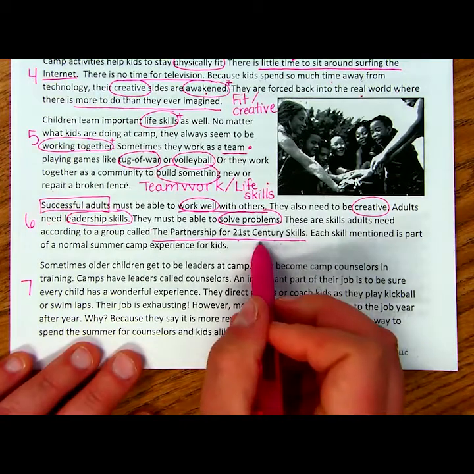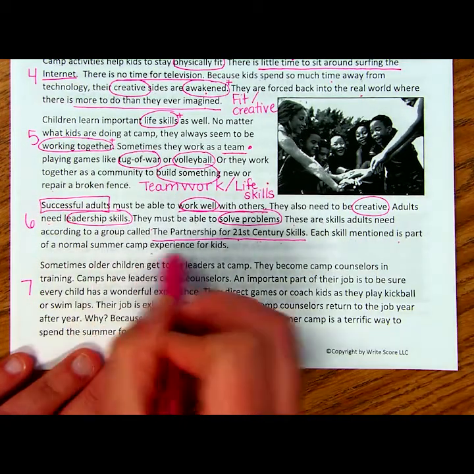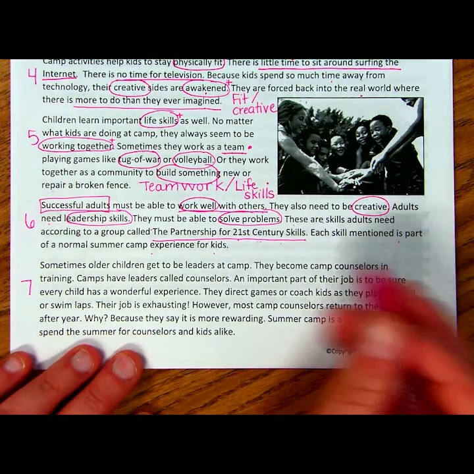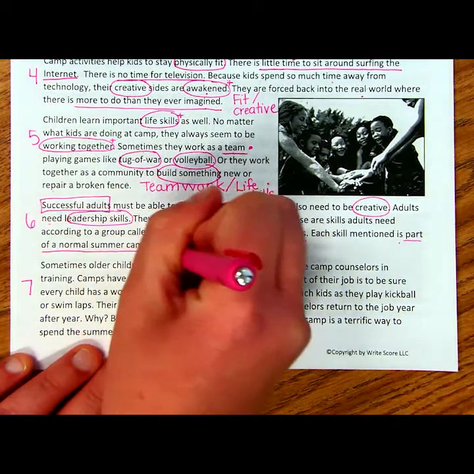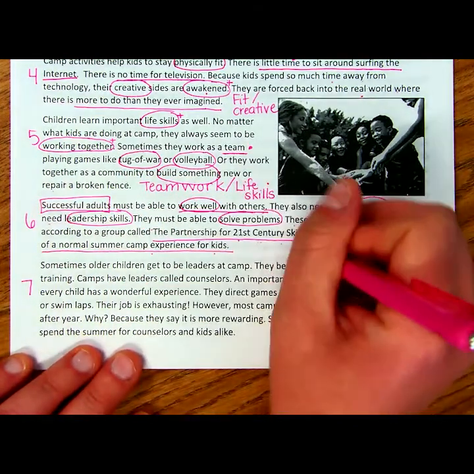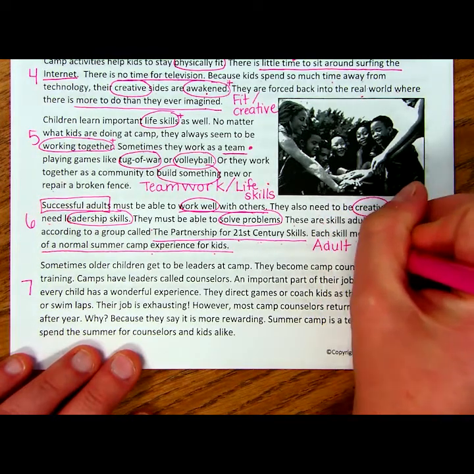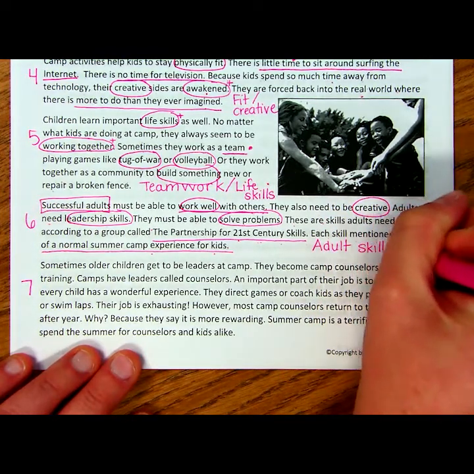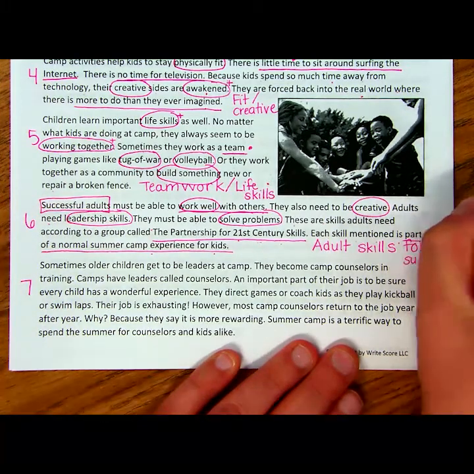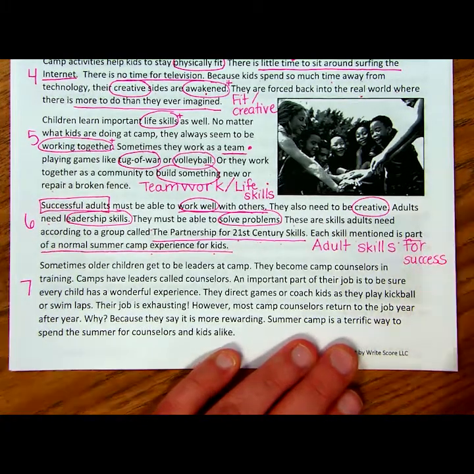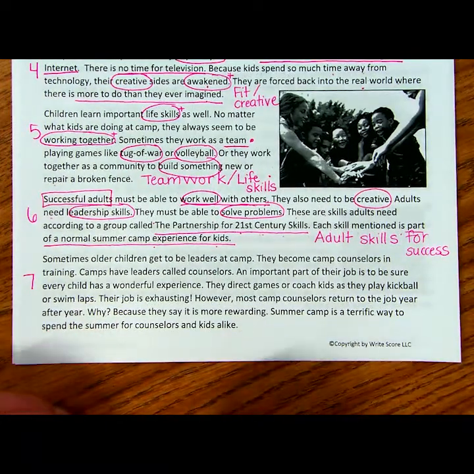Each skill mentioned is part of a normal summer camp experience for kids. I'm going to underline part of a normal summer camp experience for kids. Down here, I'm going to mention that these were all adult skills. And they said for success, right? Adult skills needed for success. Last paragraph, paragraph 7. Sometimes older children get to be leaders at camps.